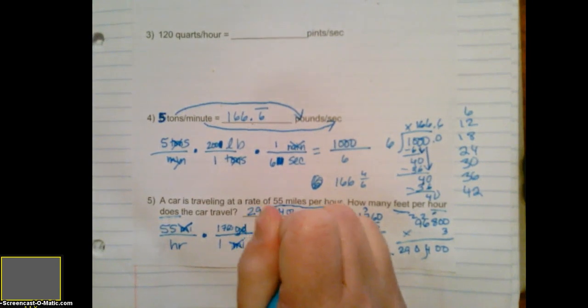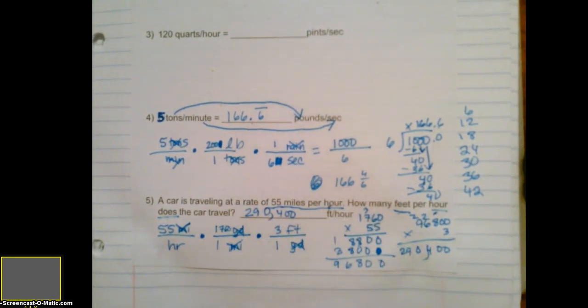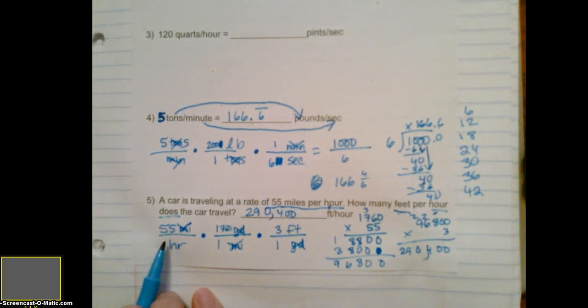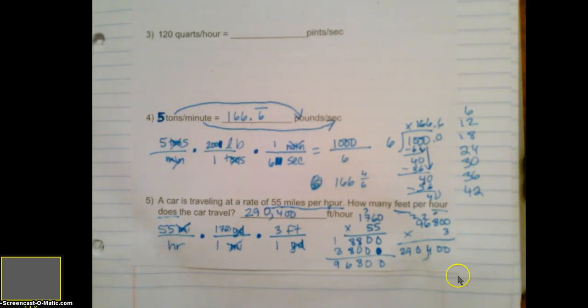400. And that makes sense because if you think of how long a foot is, which is 12 inches, and we're talking about 55 miles, that's going to be a whole bunch of feet. Okay? So very good. Hope you did well. And now I want you to do your own practice.